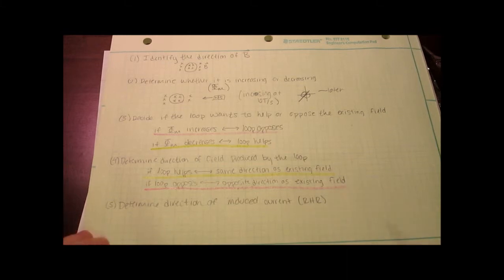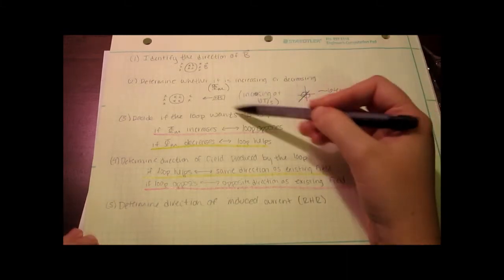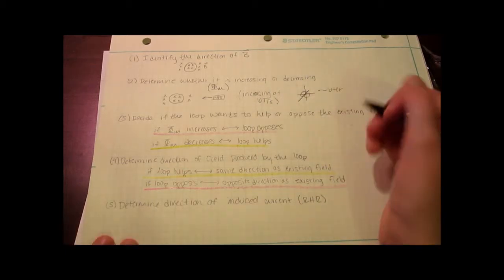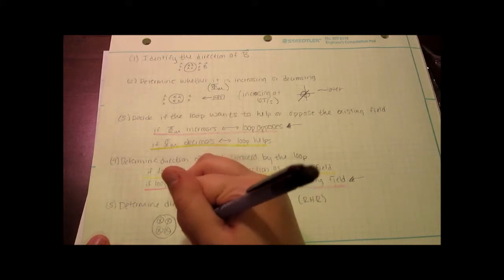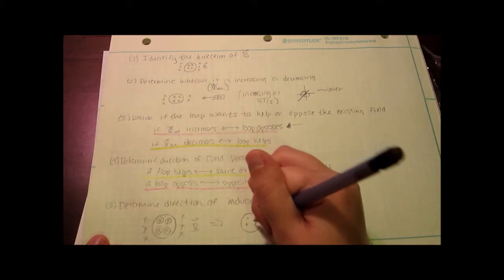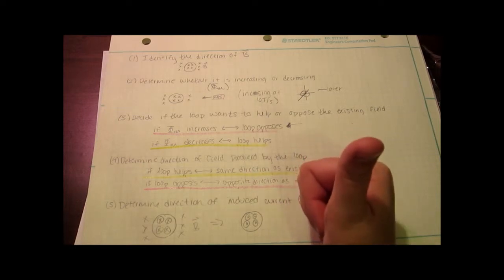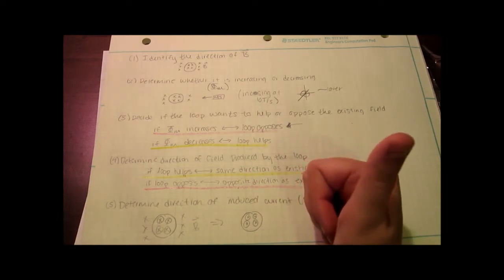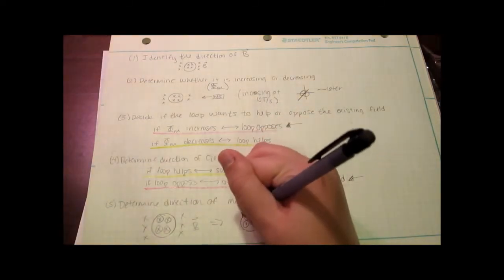So for this situation I've been drawing, we've a magnetic field going into the page that is increasing at 10 teslas per second. Since it's increasing, the loop is going to oppose it and go the opposite direction as the existing field. Therefore, in this situation, my loop will induce a magnetic field out of the page. I point my thumb in the direction of induced field and curl my fingers to find the direction of induced current to find a counterclockwise induced current.